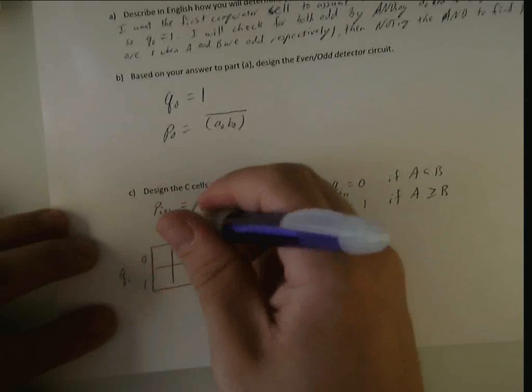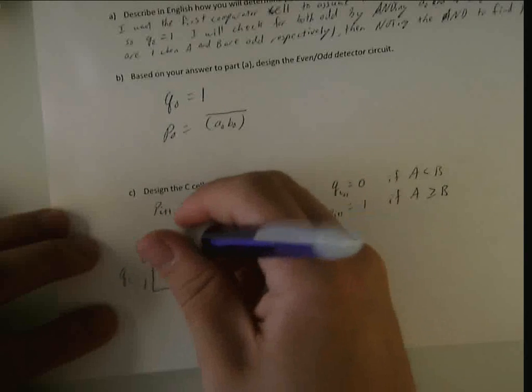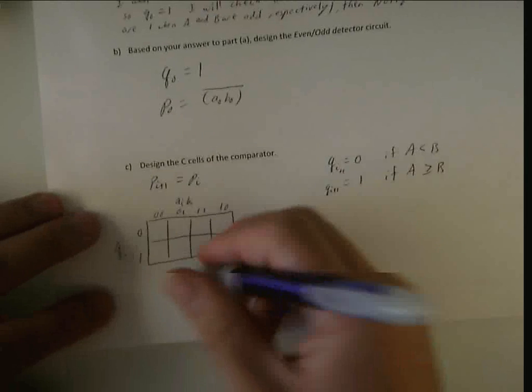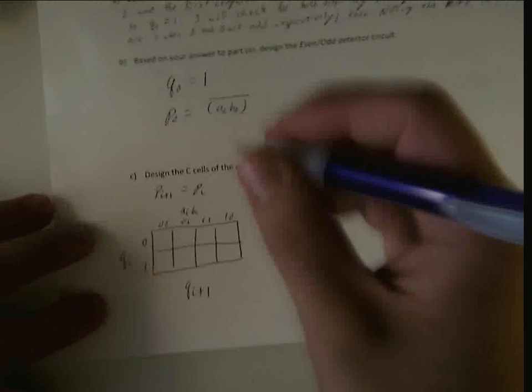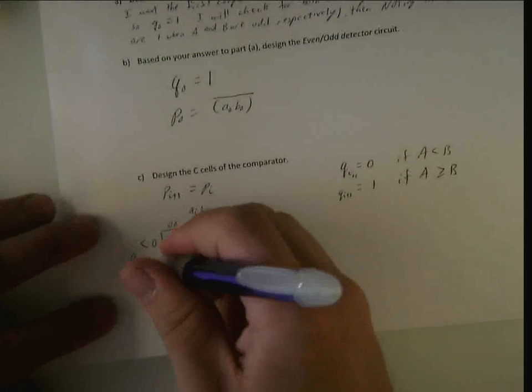And then I'm going to have A sub i, B sub i as 0, 0, 0, 1, 1, 1, 1, 0. And I shall output Q sub i plus 1. So this is less than, and this is greater than or equal to.